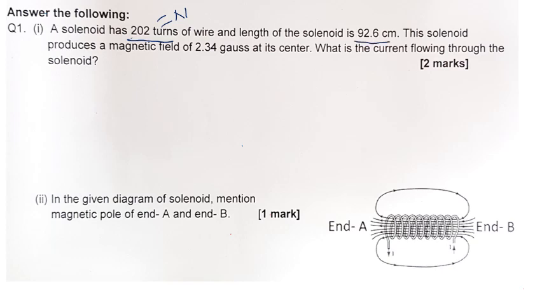So this 92.6 centimeter is the value of the L. This solenoid produces a magnetic field of 2.34 Gauss at its center. What is the current flowing through the solenoid? So in this question you have to find the value of the current flowing through the solenoid.